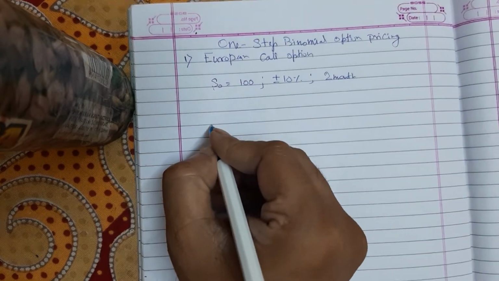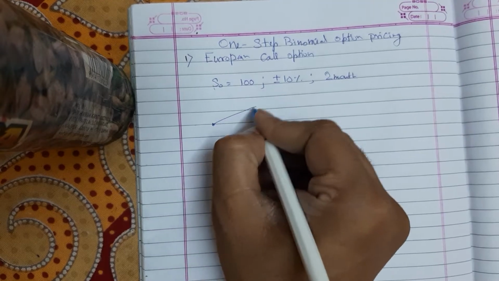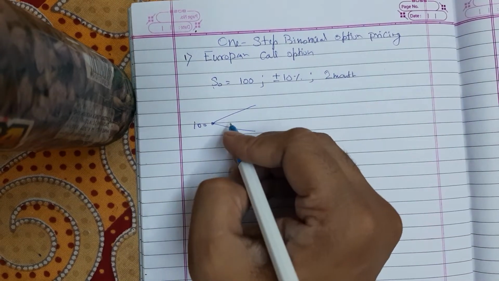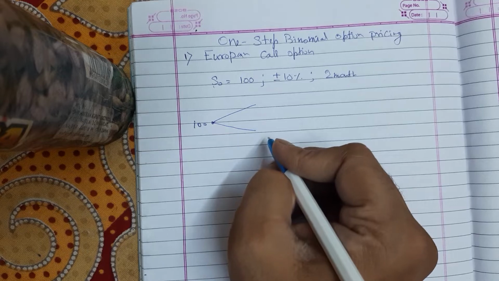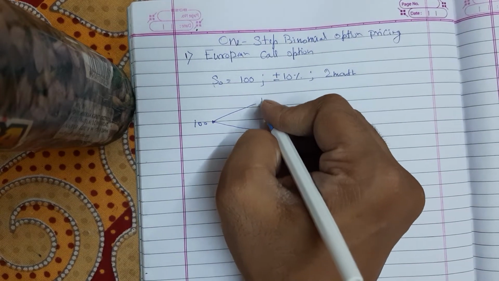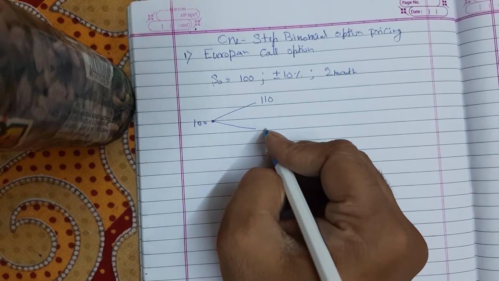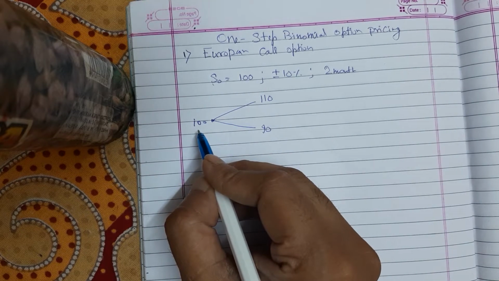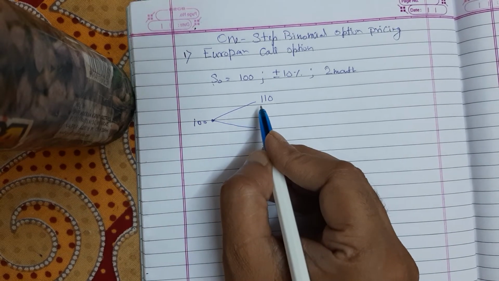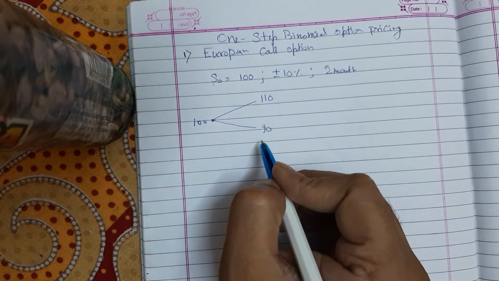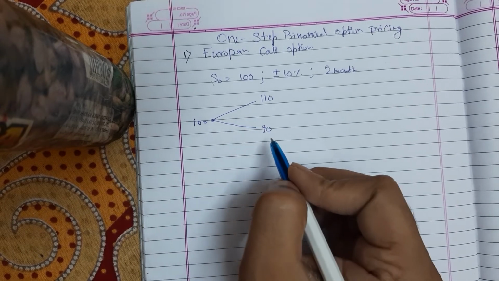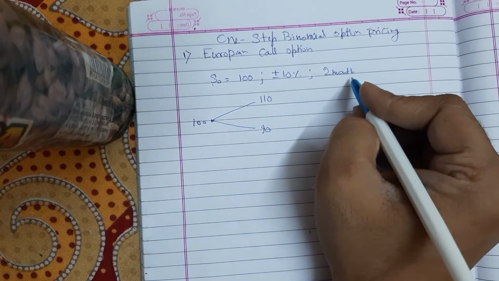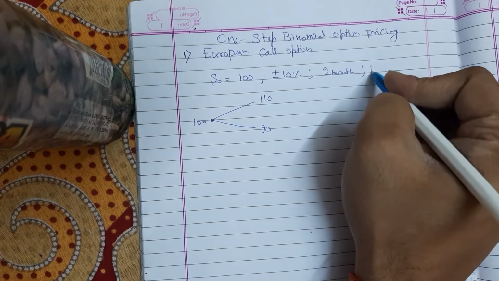We can draw it on a binomial branch such that the current stock market price is 100, and after 2 months it will be either increasing by 10% or decreasing by 10%. So an increase of 10% means 110 rupees and a decrease of 10% means 90 rupees. Here we have considered a European call option whose maturity period is 2 months and the strike price is 100 rupees.